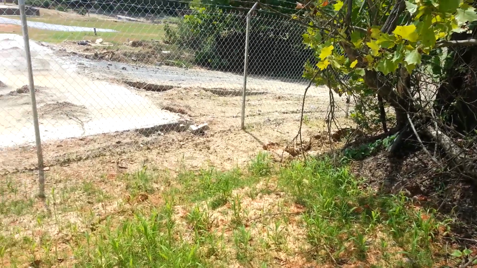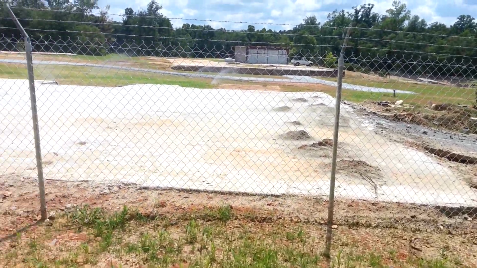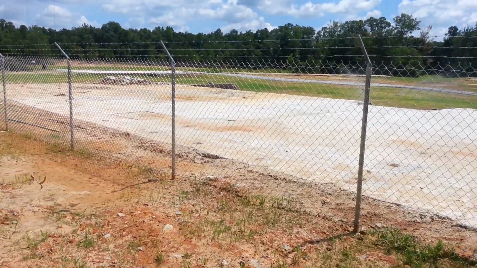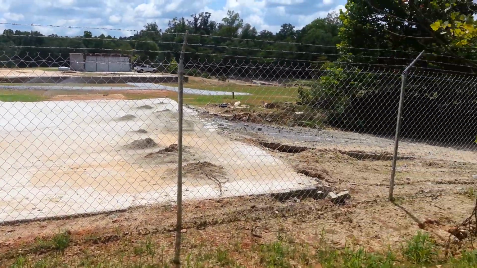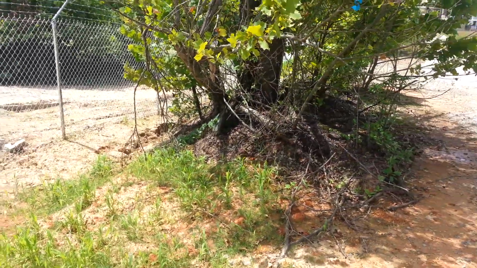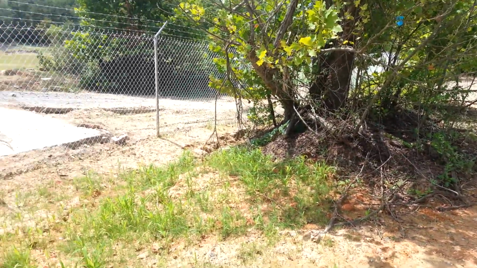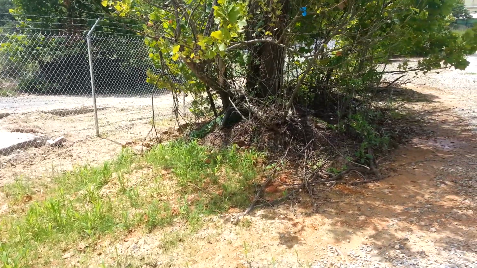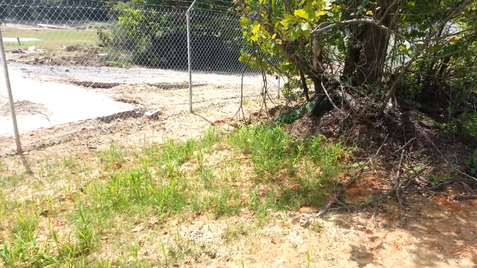Alright, this is video number 2. You're going to see this is the slab from the old copper building on Fibertech's property. Basically where the drawing or the map shows that the berm begins. And you're going to see I'm still standing out here on the gravel road looking through the fence at Fibertech. And so you're going to see that the erosion starts right here.